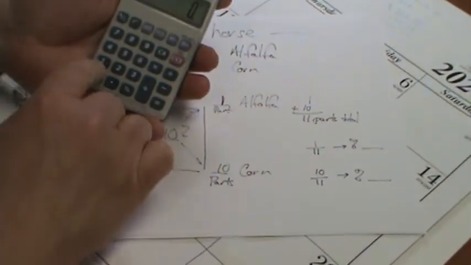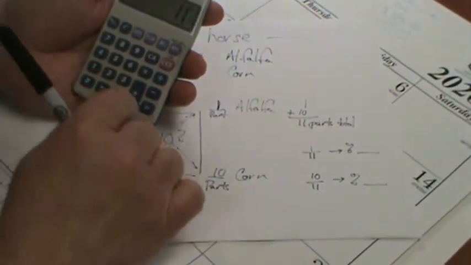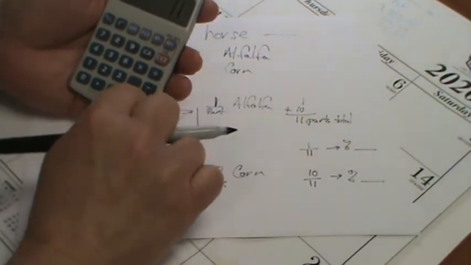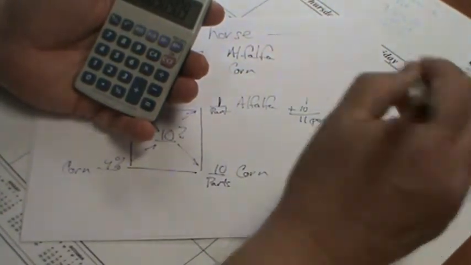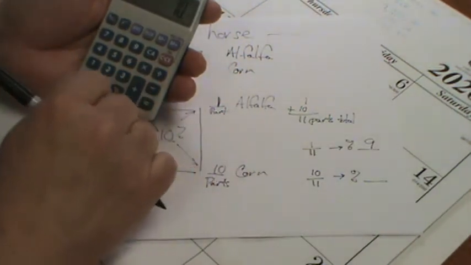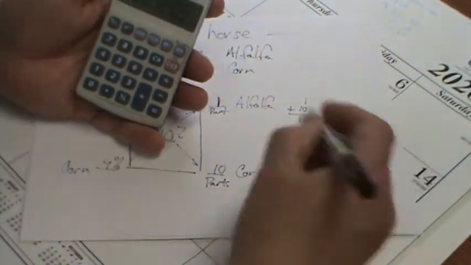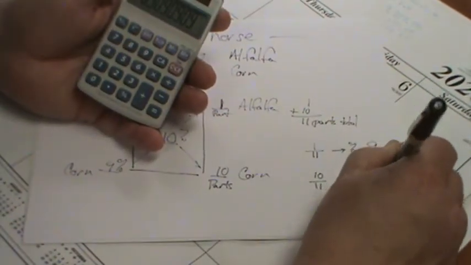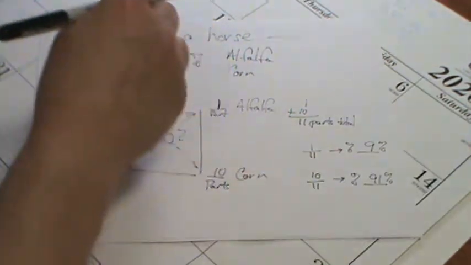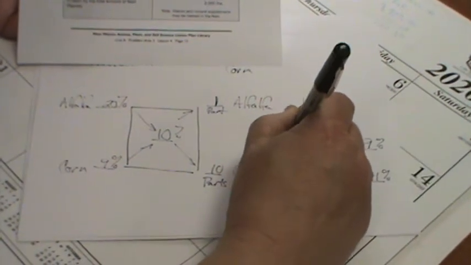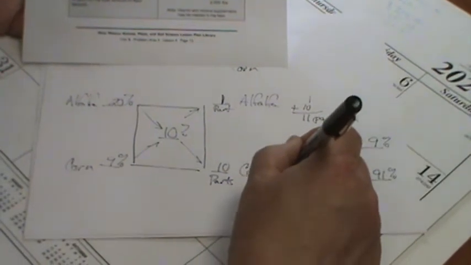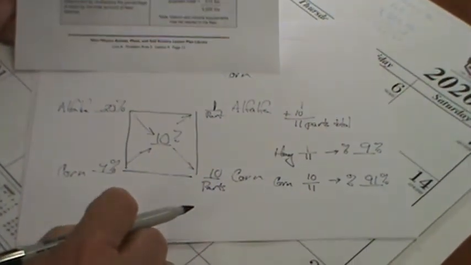Let me get my handy dandy calculator from behind me, because I wasn't planning on doing this. 1 divided by 11, God, don't you miss those bells? This is 9%, and 10 divided by 11 should be about 90.9 or 91%. So what you've done here is your food is going to be 9% alfalfa hay, and it's going to be 91% corn. So this is going to be a heavy grain ration, but it's going to have some fiber in it.